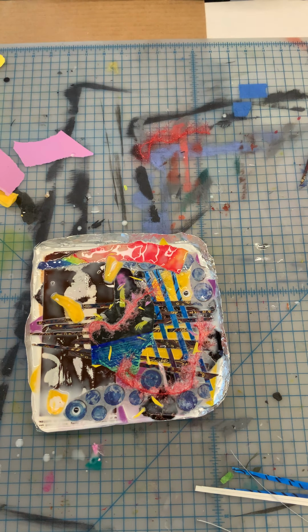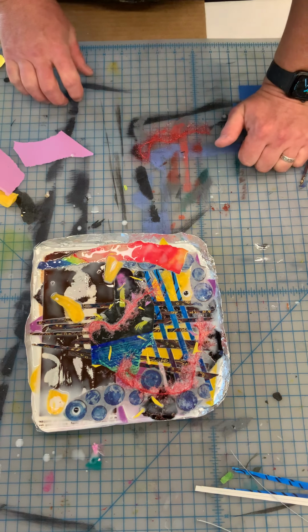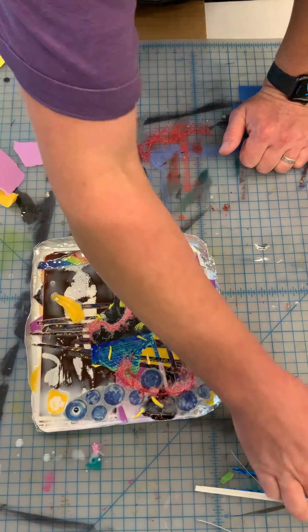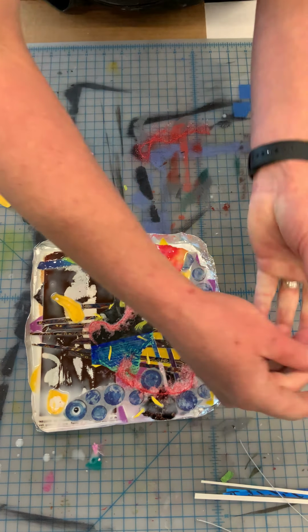I like that pretty well. Let's see. What else do I want to add? I feel like it kind of needs a border down here. So I'm going to use some of these pieces that I cut.